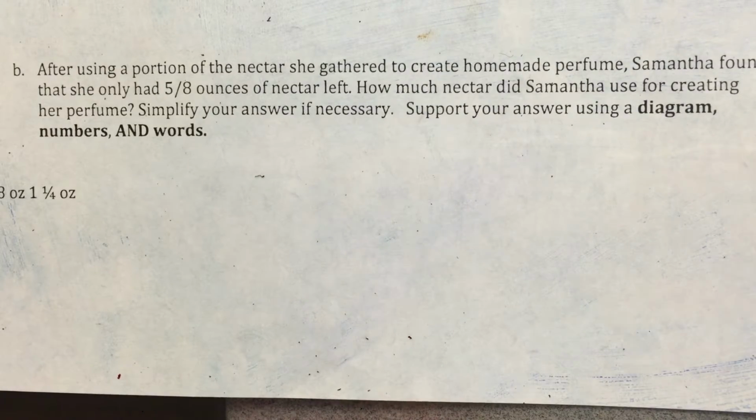Okay, sorry, for the life of us, we cannot get our iPads to work. So I am on my cell phone, so I don't know about the quality of this.